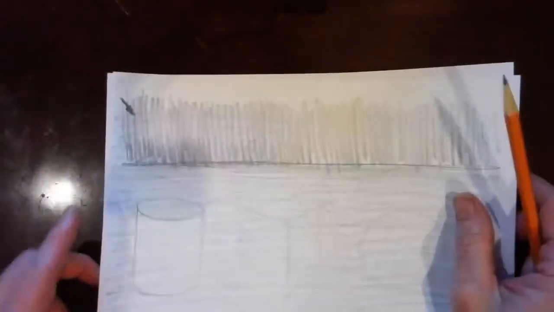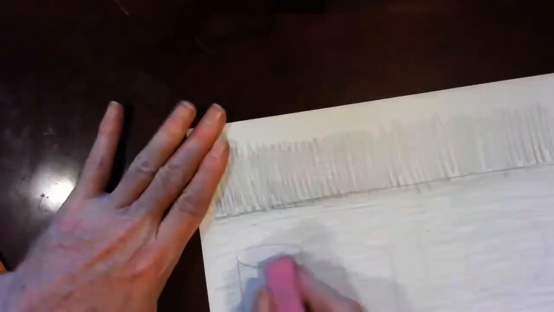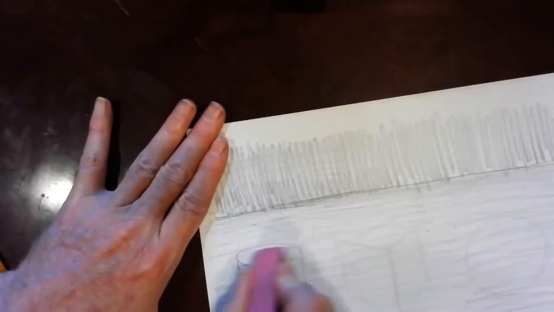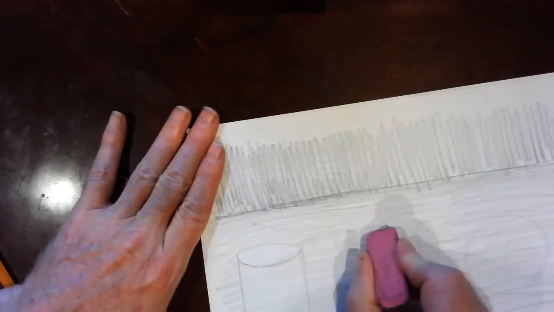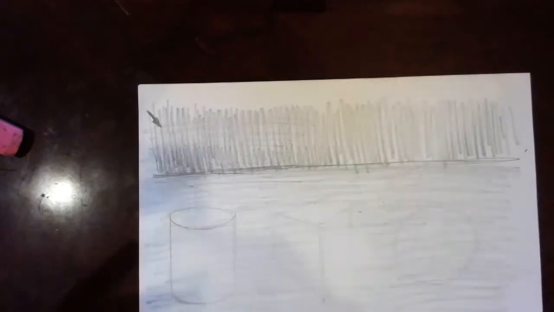All right? So the first thing I want to do is clean up where the light is going to be, because I don't want to have that getting too dark. So I want to make sure the top of this is lit. Top of this is lit with our light source. And in this area right here on the sphere.